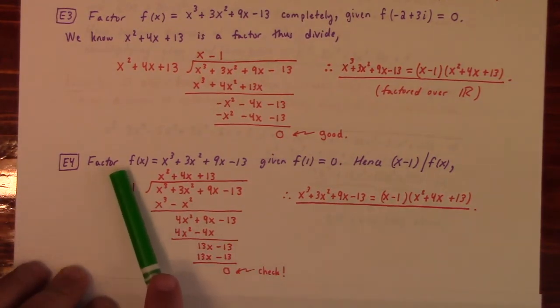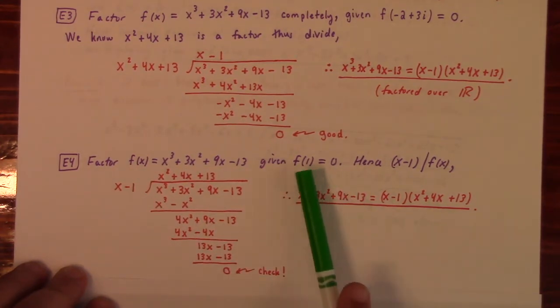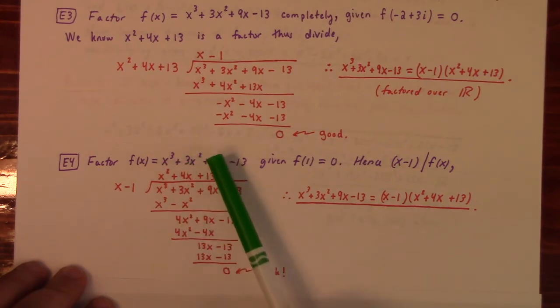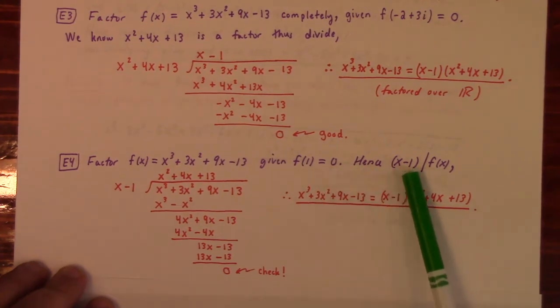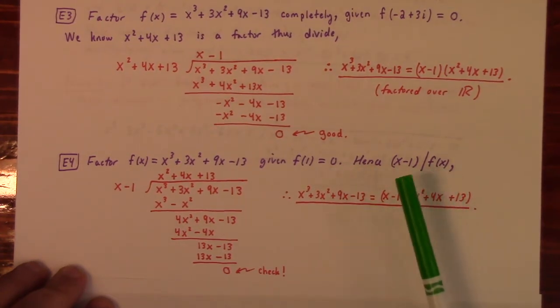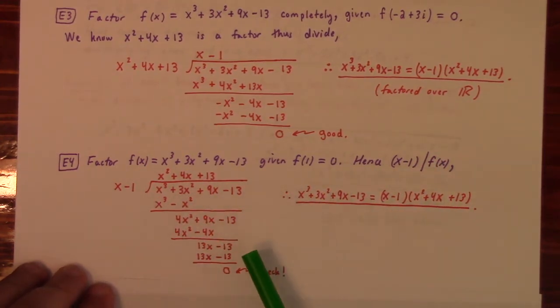Now, so f of x, here's the same polynomial, but this time I'm like, wait a minute, f of 1 is 0, which is easy enough to check, right? 1 plus 3 plus 9 minus 13 is 13 minus 13, which is 0. So that means, by the factor theorem, x minus 1 is a factor, right? So you could do this with synthetic division, but I won't, because I don't believe in synthetic division, honestly.